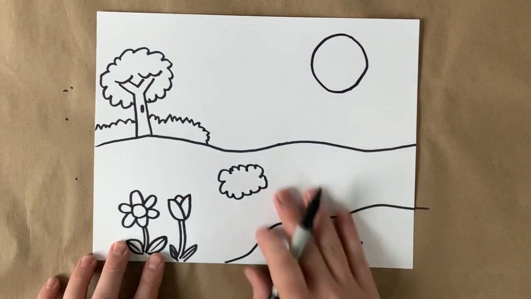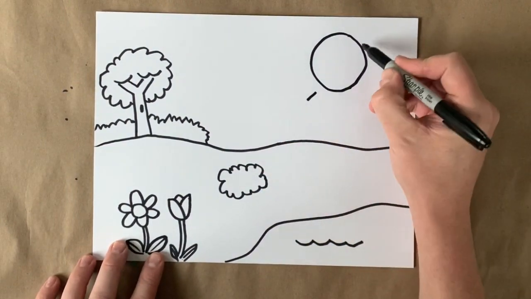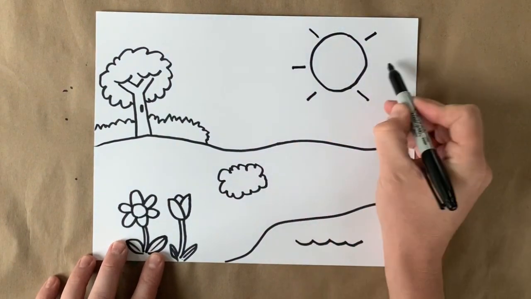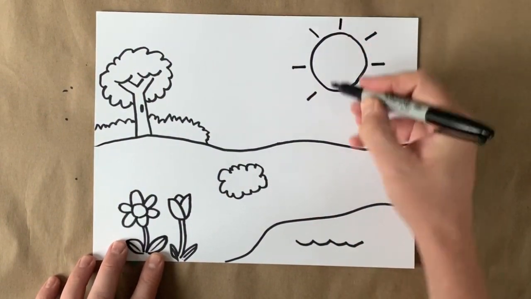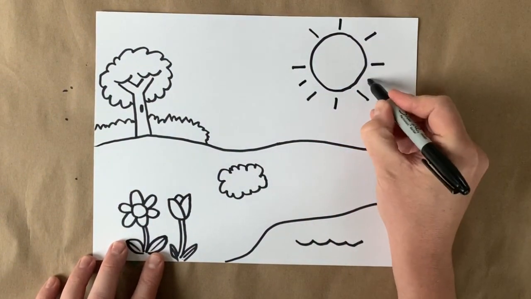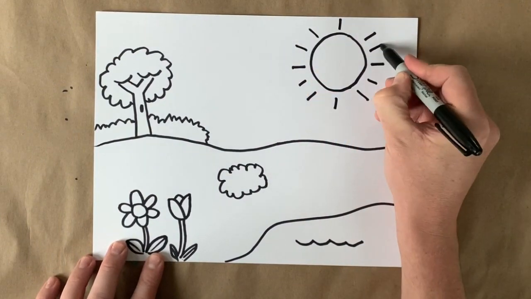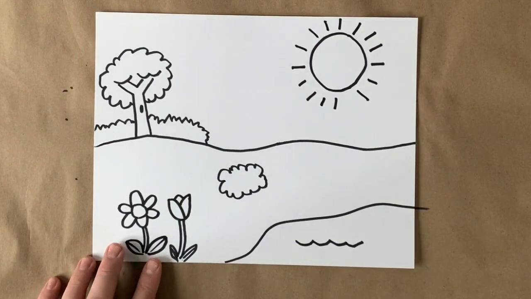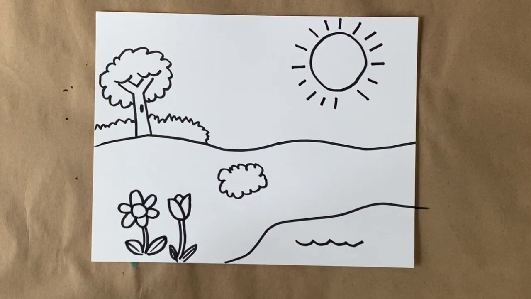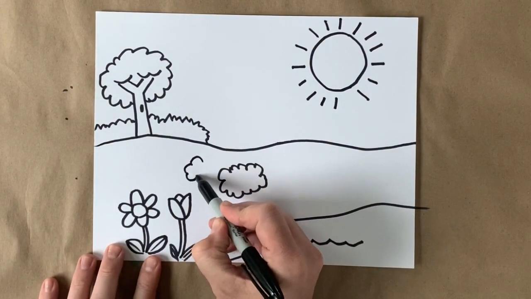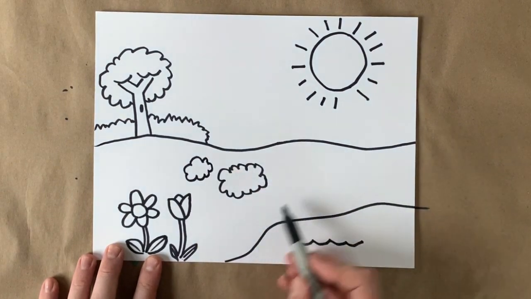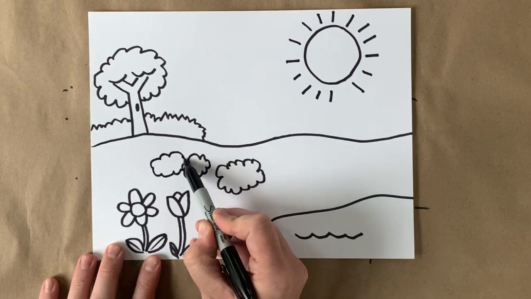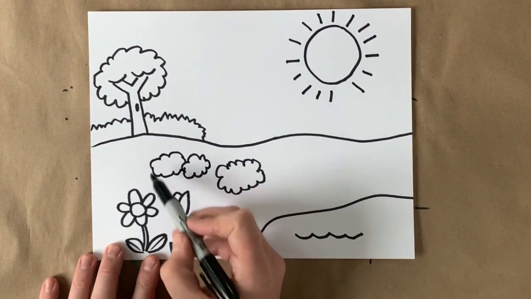And we can draw lines that come out away from that sun to look like sun rays. You can add as many or as few as you like. And I'm gonna add some more of these little bushes or shrubbery, so maybe they'll make a little more sense and not just look like a little cloud floating here.